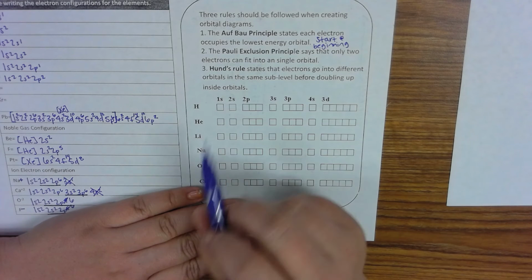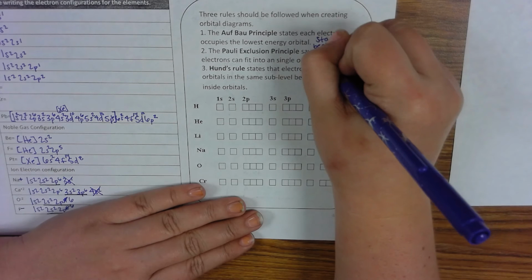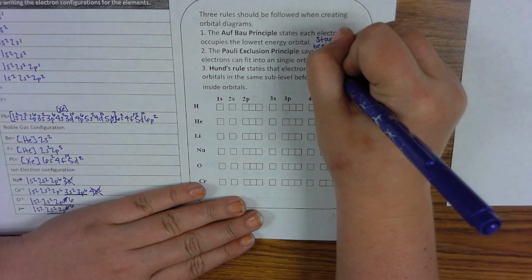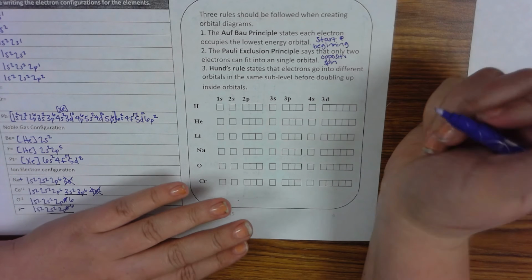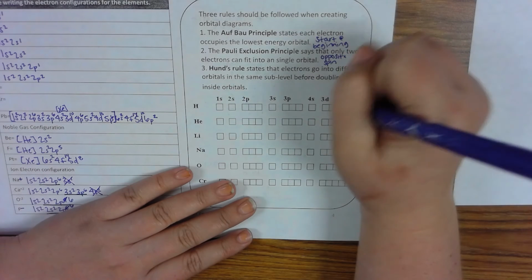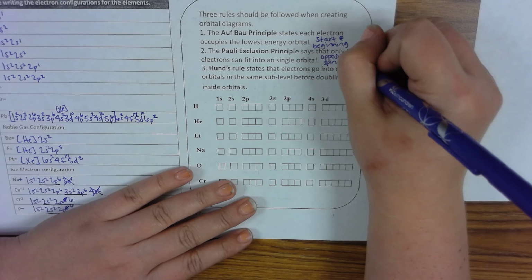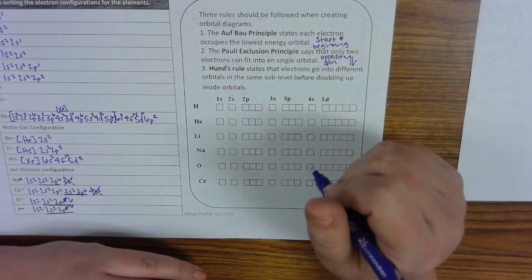The Pauli exclusion principle says that only 2 electrons can fit into a single orbital. This is your opposite spin. That means in one single orbital, one of these boxes, you have an up arrow and a down arrow. They have to be opposite spins.